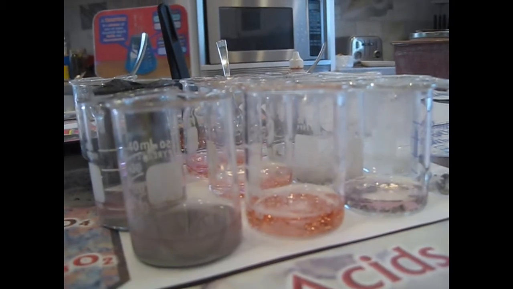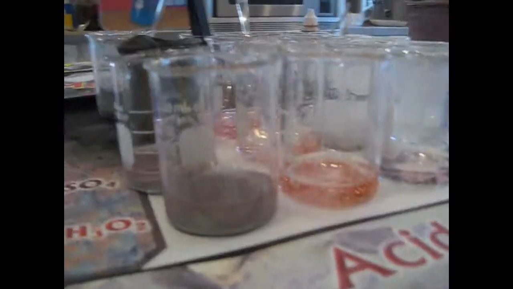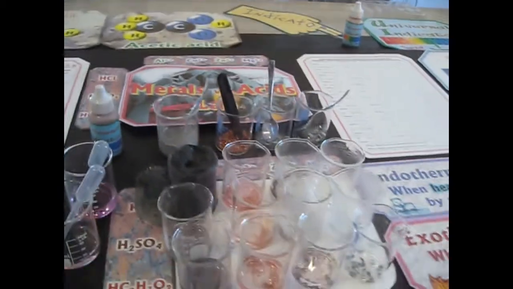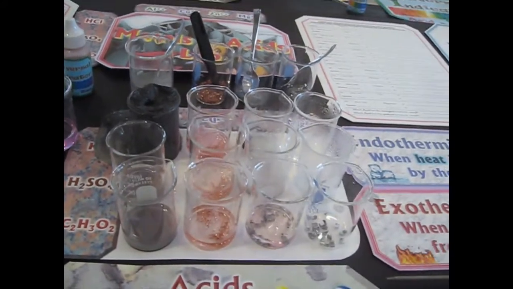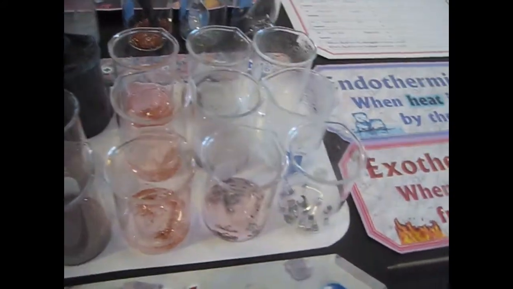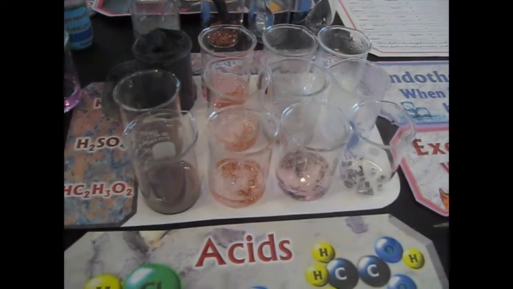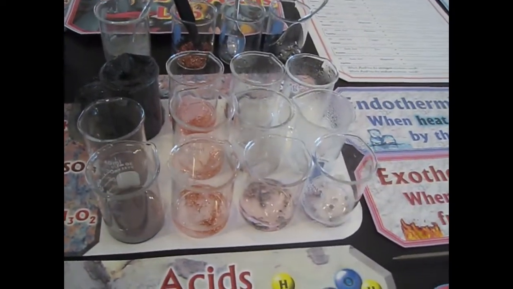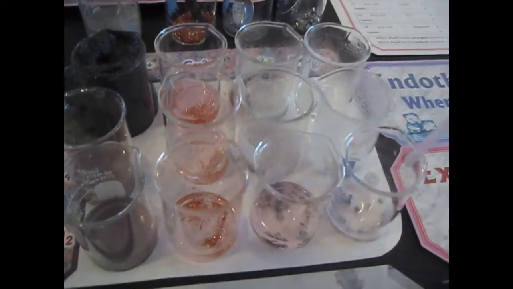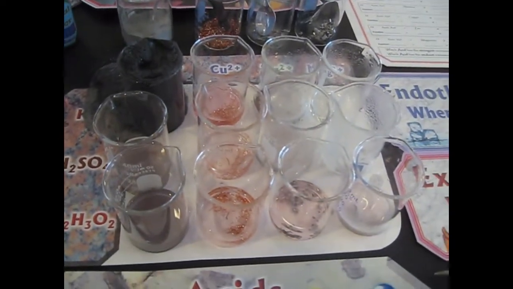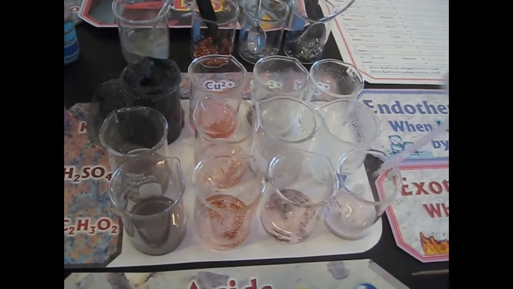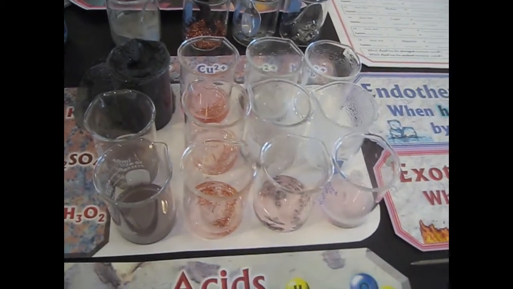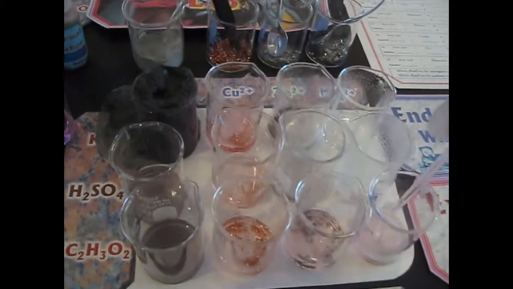Okay. So she put the acetic acid into the zinc, and now she's about to put the acetic acid into the magnesium. And then we're going to be done with our regular battery of reactions. Okay.